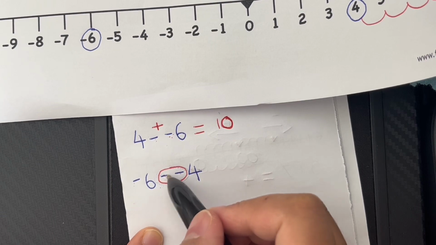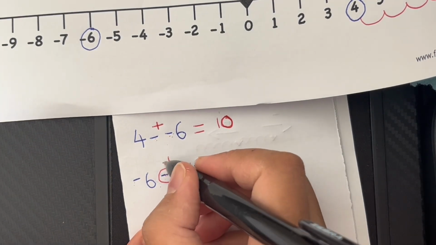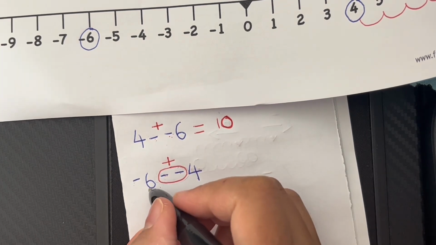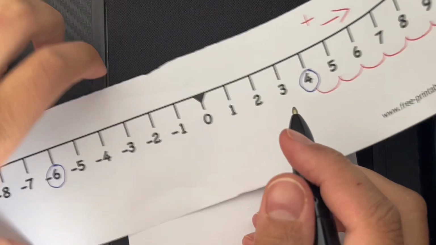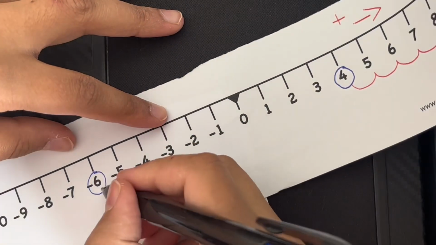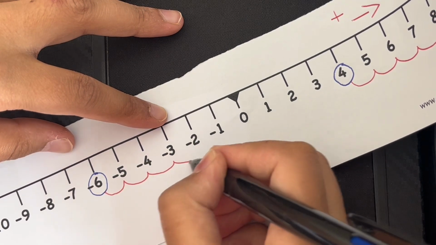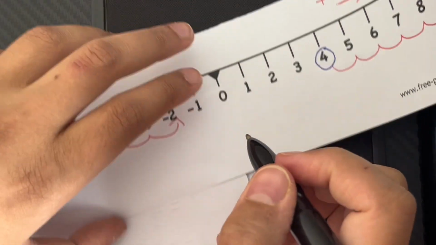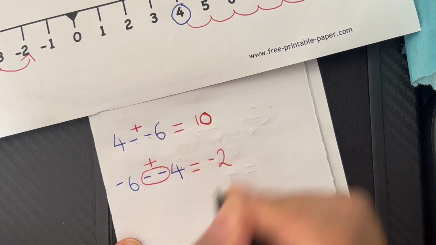So instead of going to the left, I'm actually going to be going to the right and adding these 2 numbers together. So it's starting at -6 and I'm adding 4. So again, I'm going to be making my way to the positive side. So -6 plus 4 is 1, 2, 3, and 4. Takes us to -2. So that means that my answer is equal to -2.